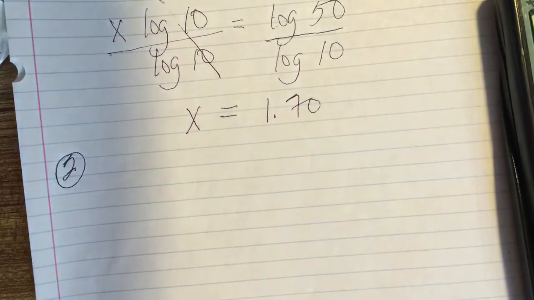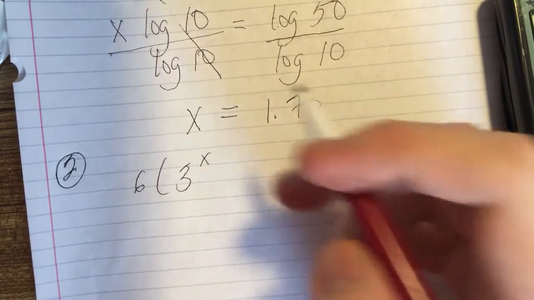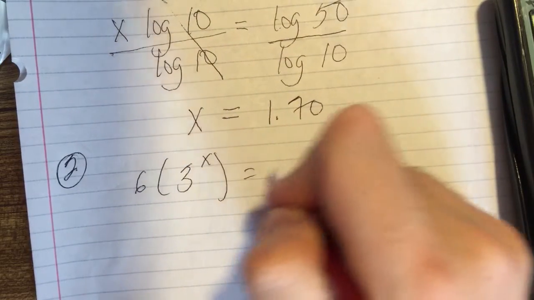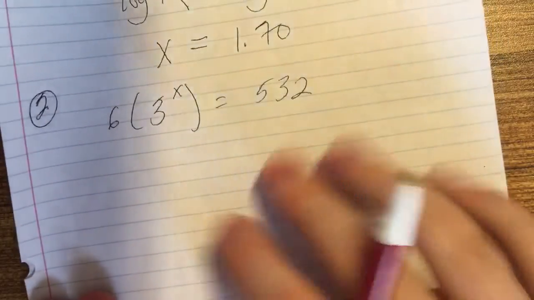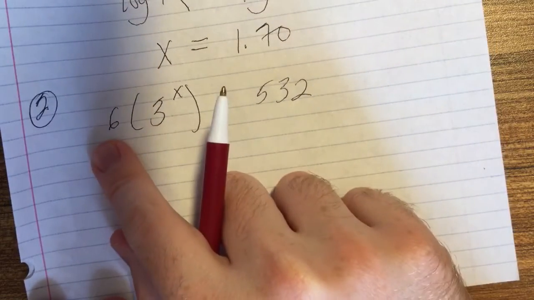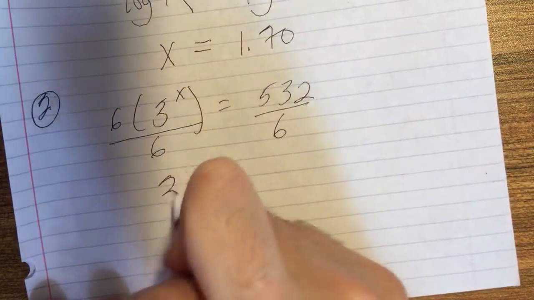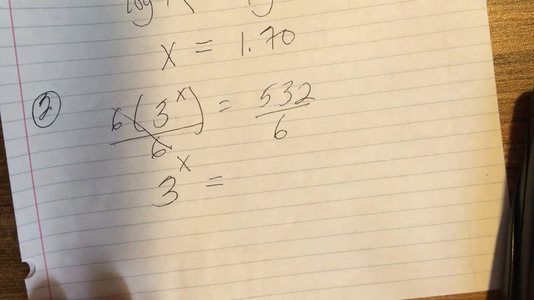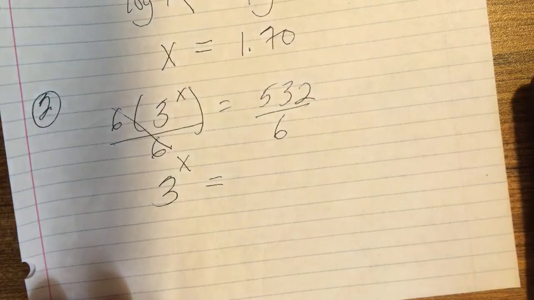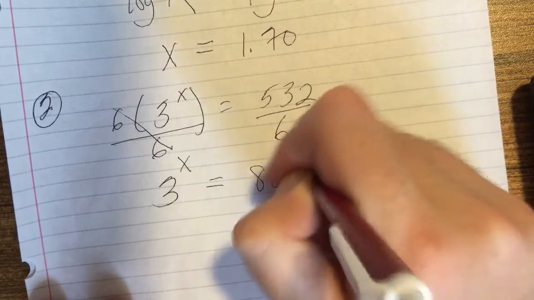In example 2, we have 6 times 3 to the x power is equal to 532. First, we're going to have to divide each side by that coefficient 6. Divide this side by 6 and this side by 6. The 6's over here are going to cancel, leaving you with 3 to the x is equal to 532 divided by 6, which would be 88.66 repeating.